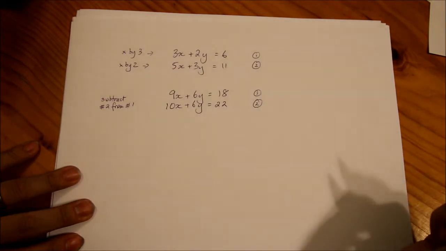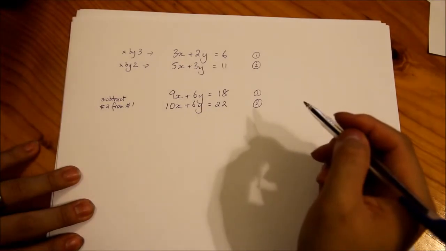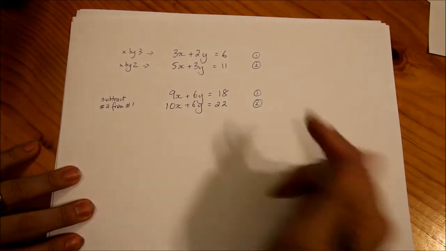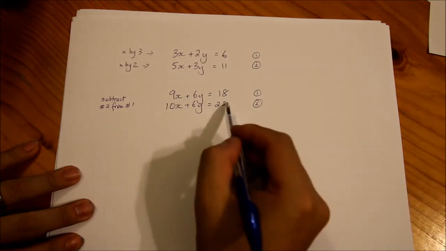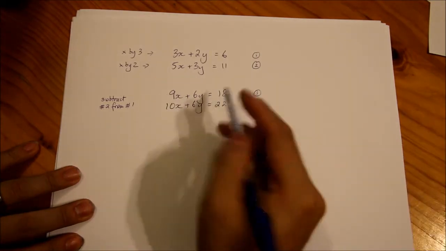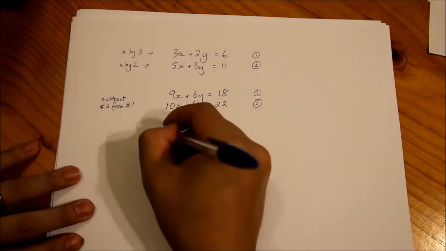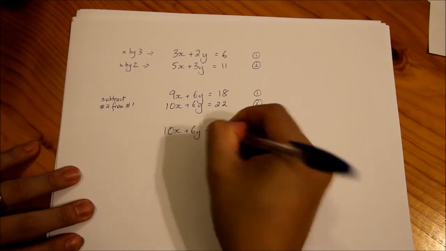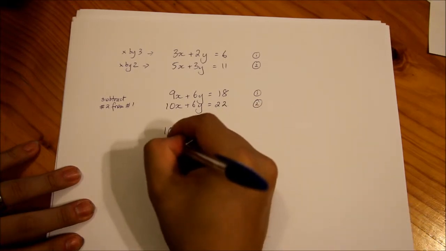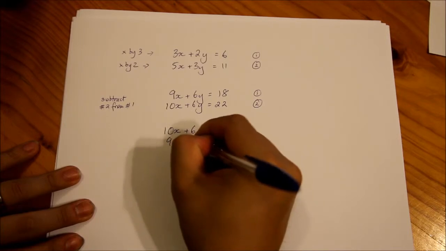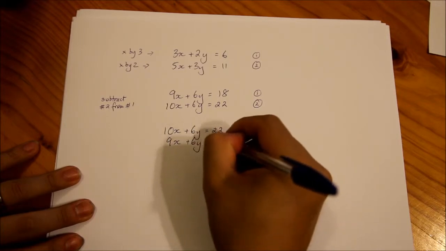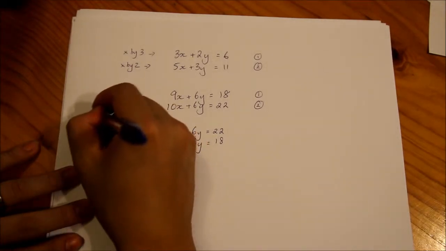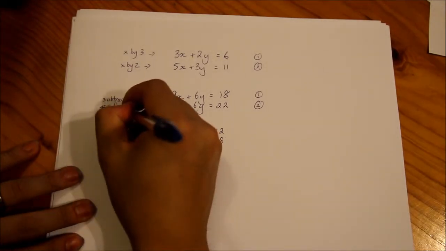Or actually what I will do in this case, because I don't want negative things, notice that this x number is bigger than the top one. Let's reverse everything, and hopefully this will make sense. Always try to deal with positive numbers, because sometimes negative numbers are just messy. So I'm going to subtract number 1 from number 2.